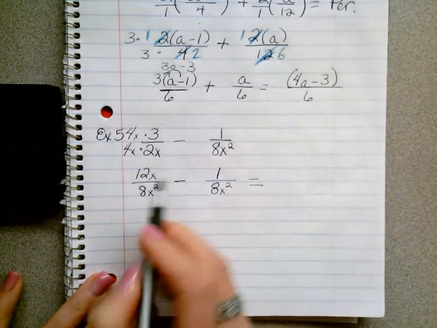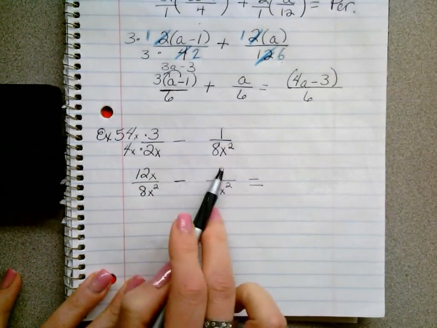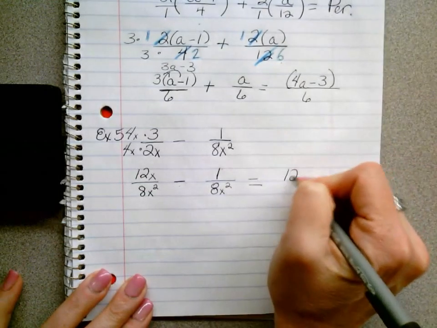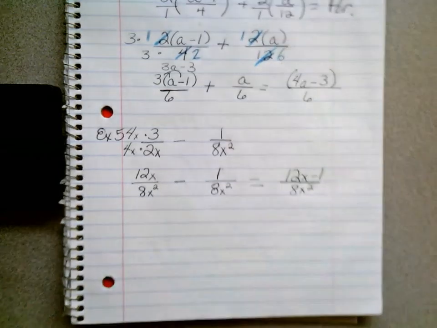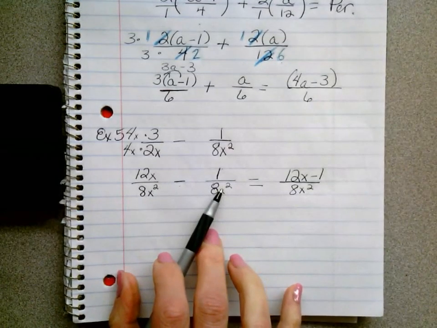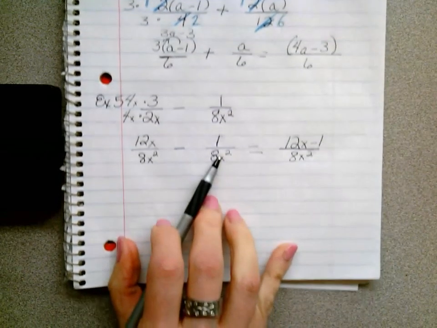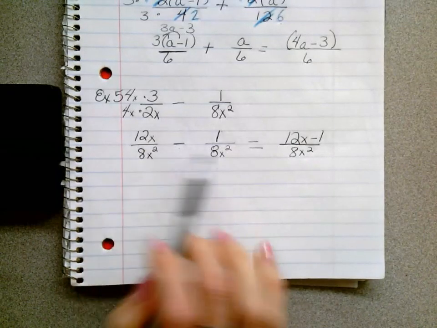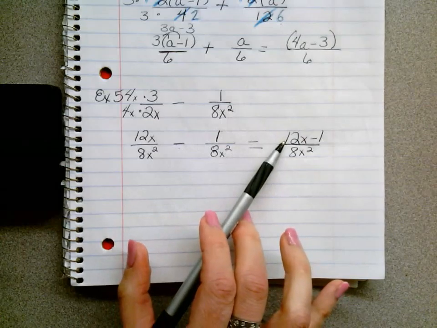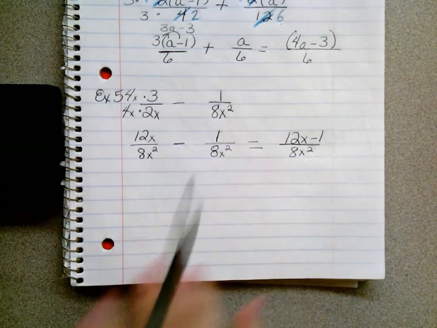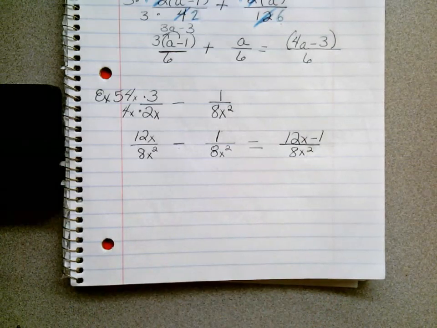So the result is going to be 12x minus 1 over 8x squared. You can't do anything with the 12x and the negative 1. You can't combine them together. They're not the same type. 12x is a variable. Negative 1 is a constant. There's your end result.